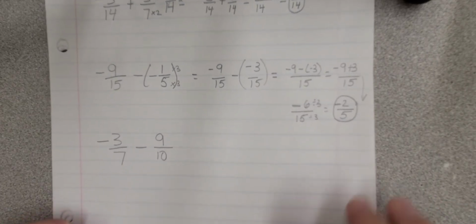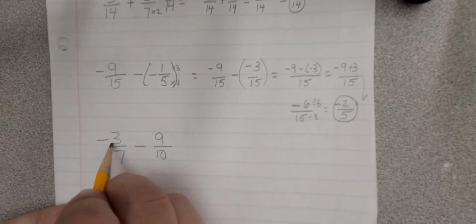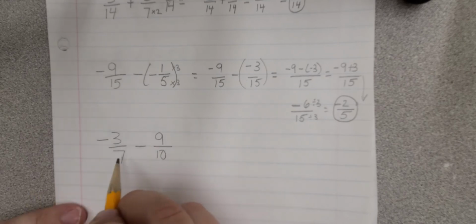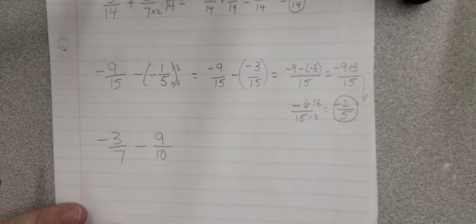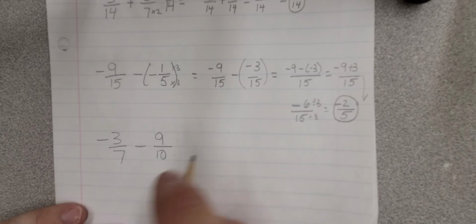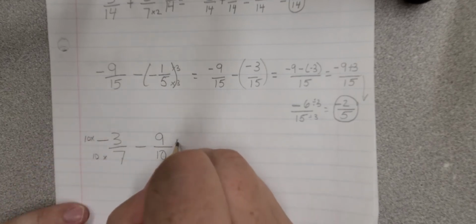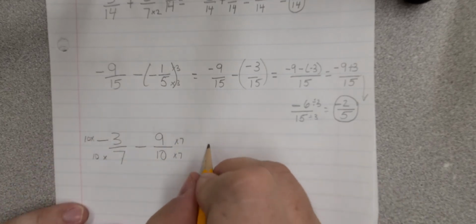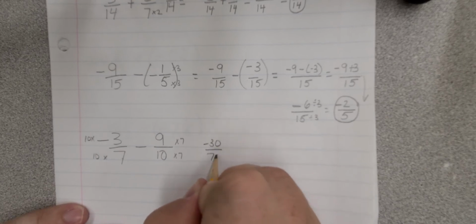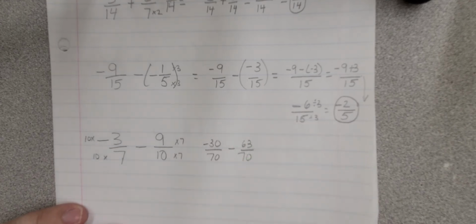All right, last one. Negative 3 sevenths minus 9 tenths. We can do this. Common denominator. First off, it's going to be 70. Now, when you're not sure if you can find the common denominator, you can always just multiply both numbers by the other denominator. So technically, I can multiply this by 7 and 7, and this side by 10 and 10, and it will always work. So, by 10 and by 10, by 7 and by 7, which gives us negative 30 seventieths minus 63 seventieths.